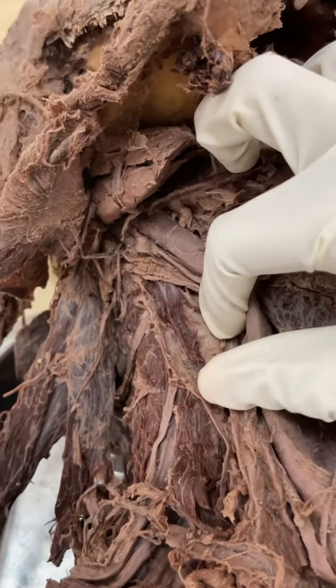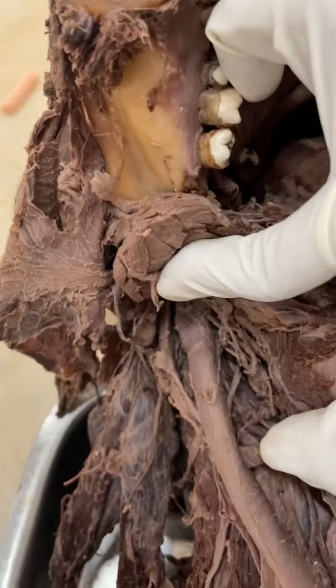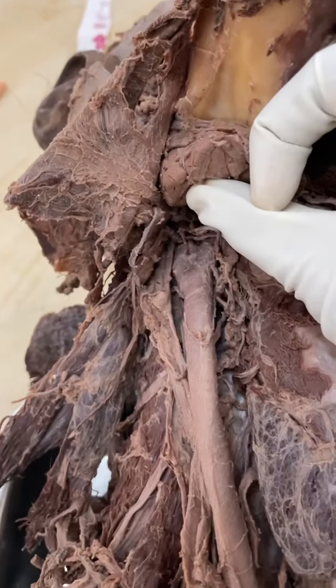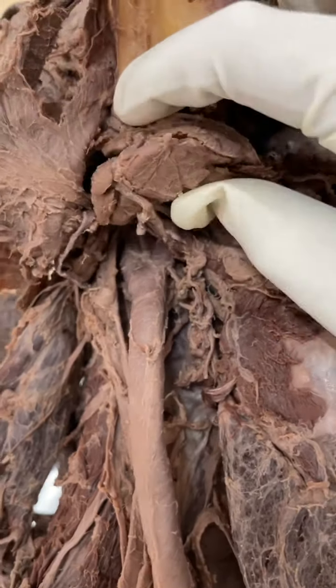Three structures. This one is divided into external carotid and internal carotid arteries. You can see the 2 divisions, external and internal carotid.